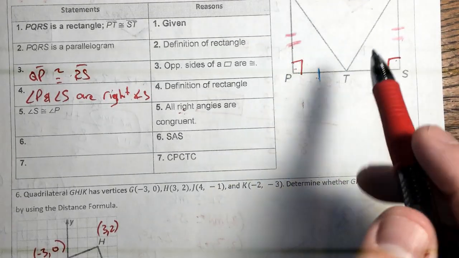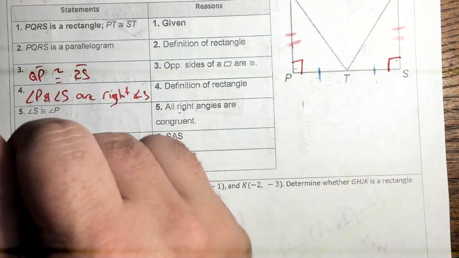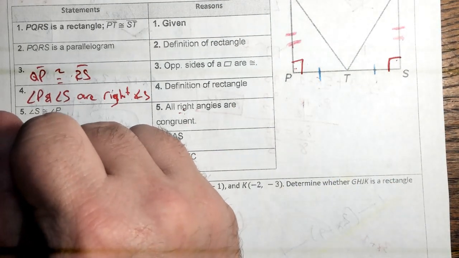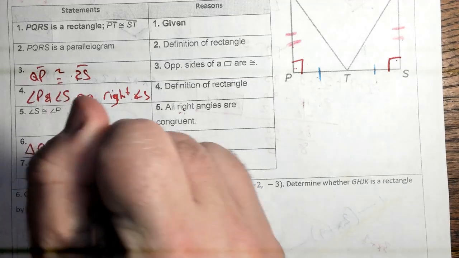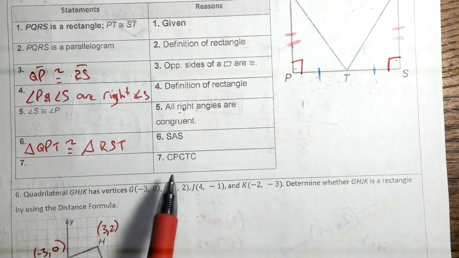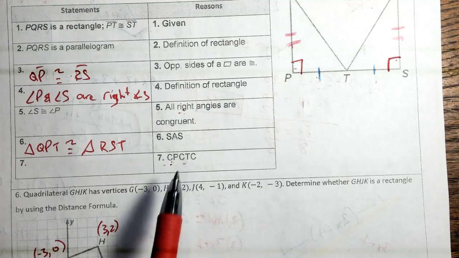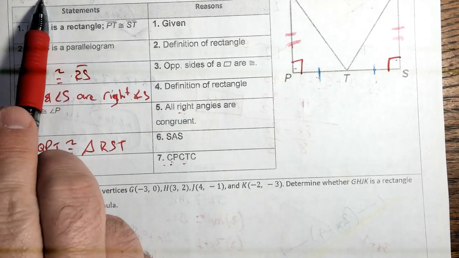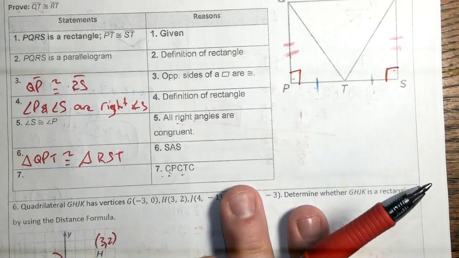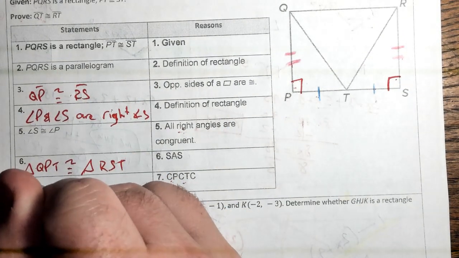So we're going to put QPT, RST. So triangle QPT is congruent to triangle RST. And then CPCTC, corresponding parts of congruent triangles are congruent. They asked us to prove that QT is congruent to RT. So that's what we're writing here.